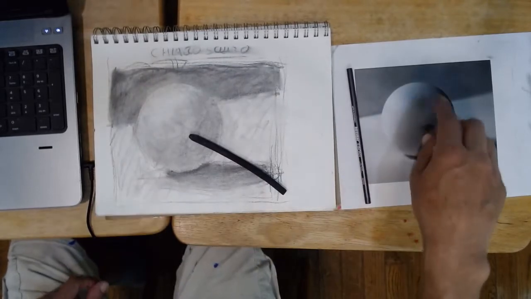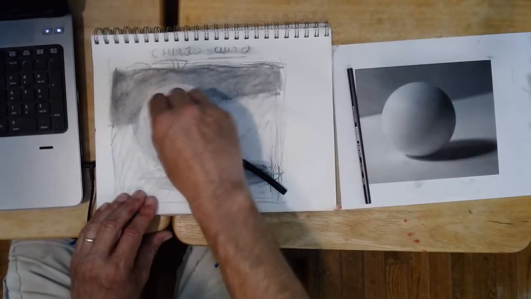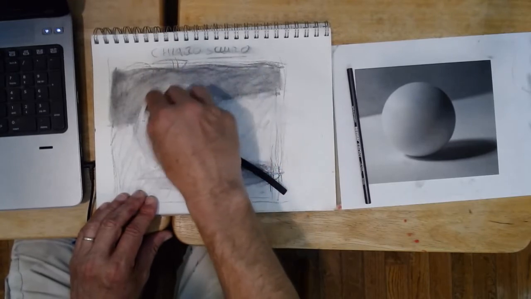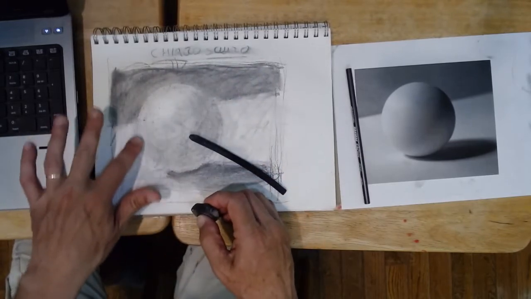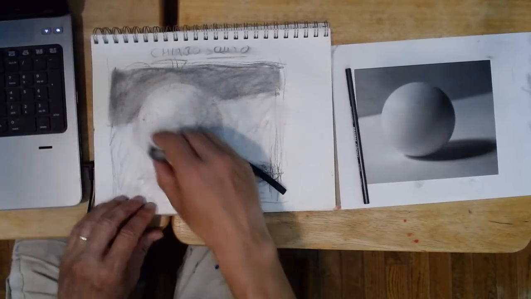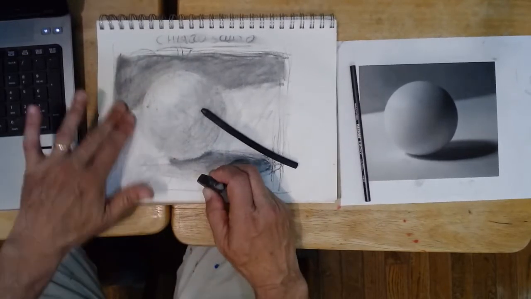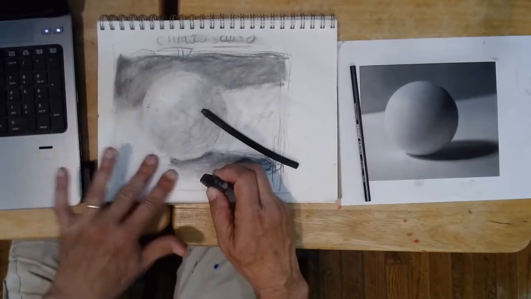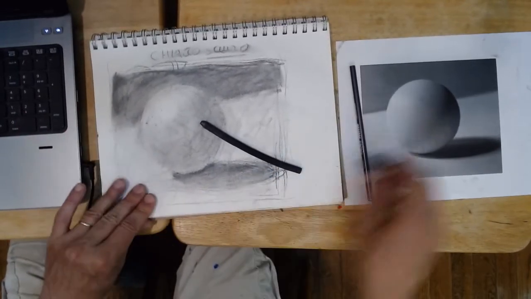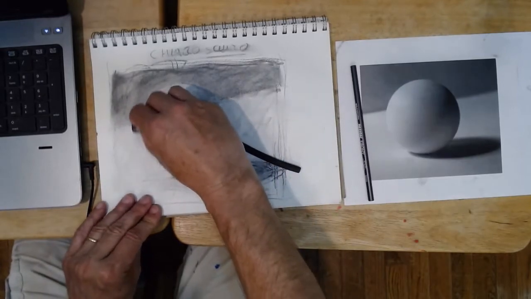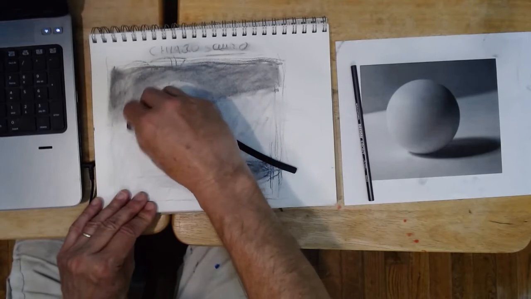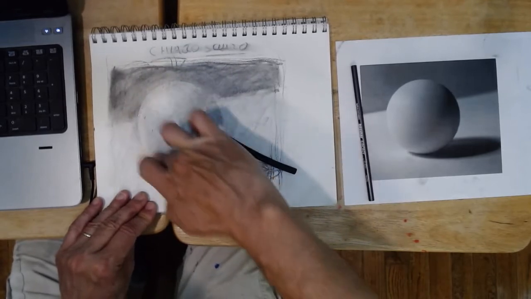We have a little sort of highlight right around here, the brightest part. The sphere is still a little bit lighter than the background as we come around this edge, but at some point it's going to get darker.